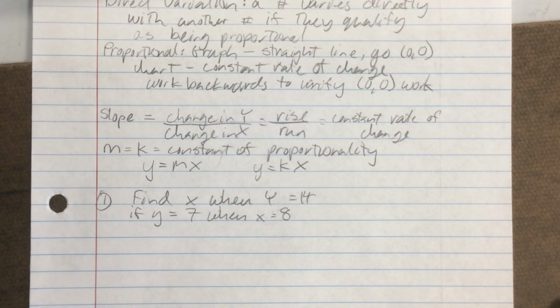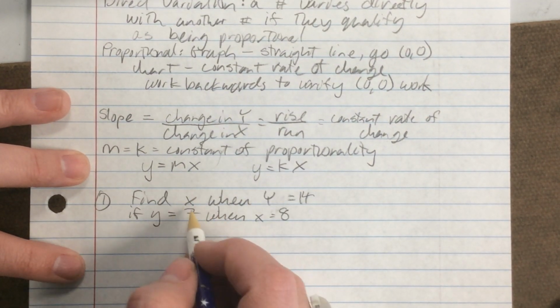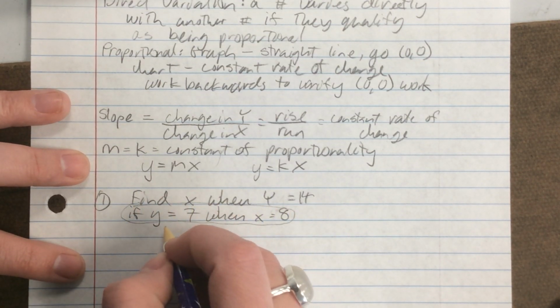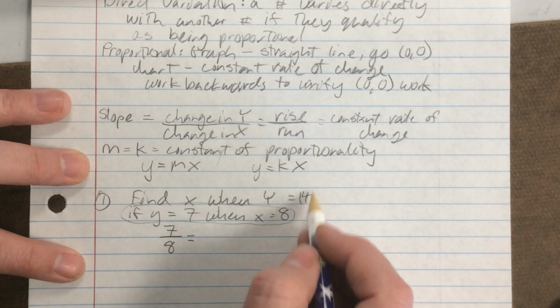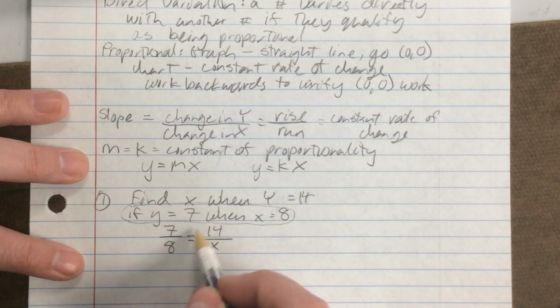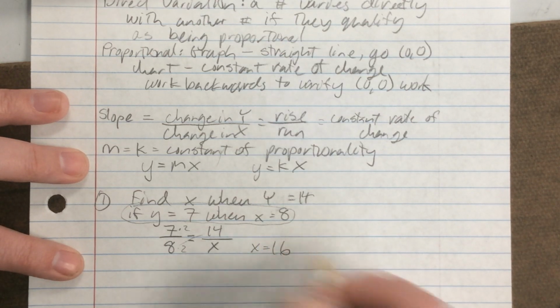Okay, so we have to set up 2 fractions, and because we want them to be proportional, we're assuming that we can use cross multiplying to solve for this. So the first one, we like to write it y over x, so I'm going to write this information as our complete fraction, right? So 7 over 8, and we're going to set that equal to y is 14, and we want to know what x is. We totally could cross multiply, do 8 times 14 and divide by 7, or we can just look at it and think, 2 times 7 gives us 14, so if we do 2 times 8, x will equal 16.